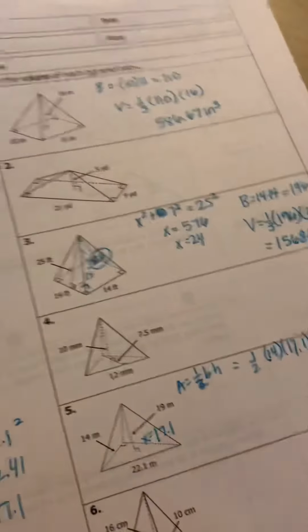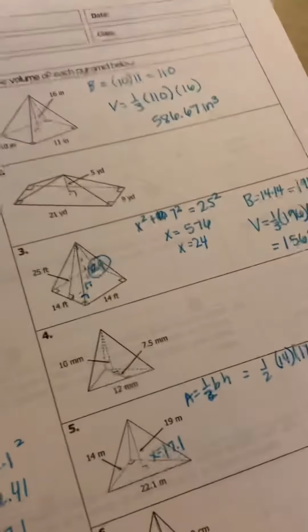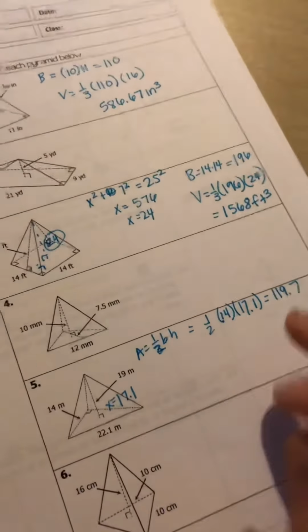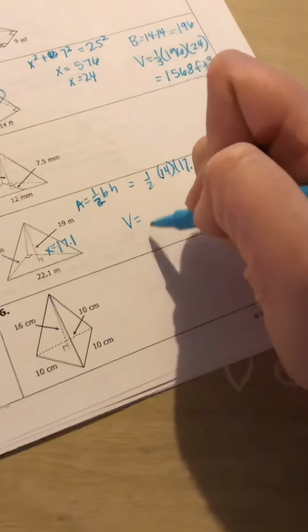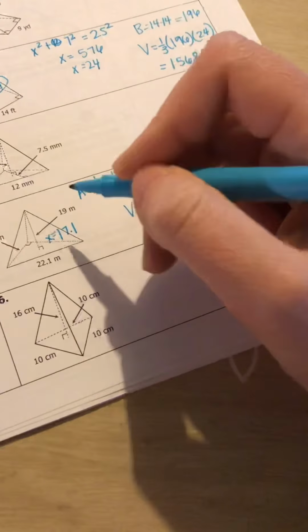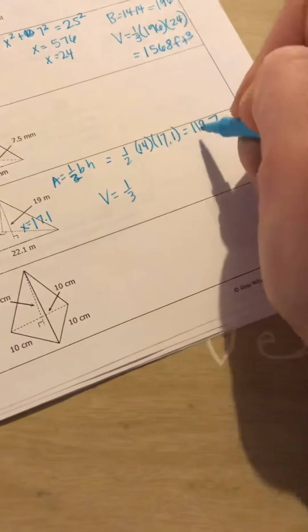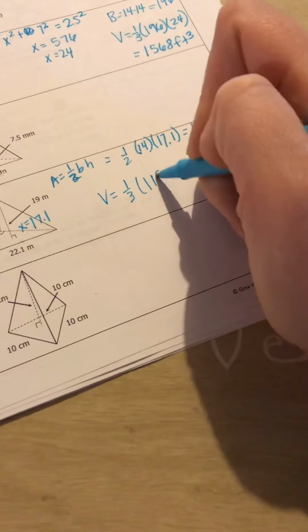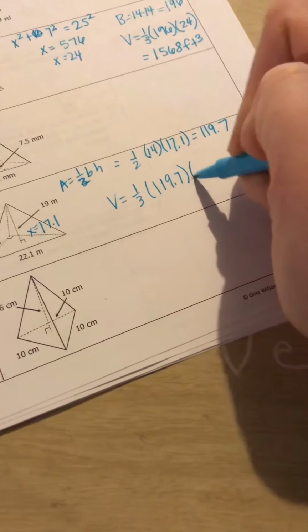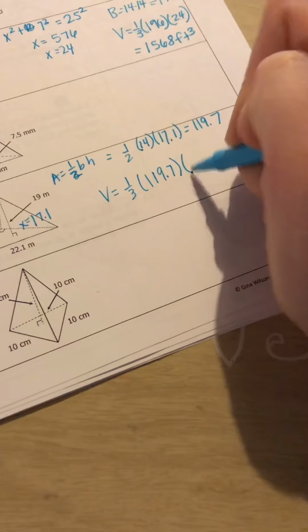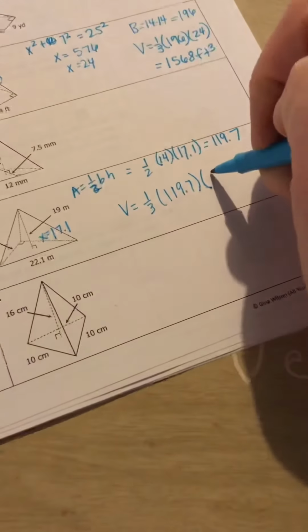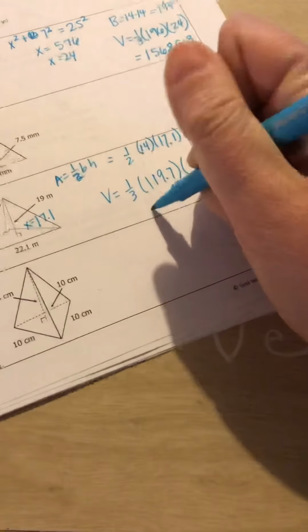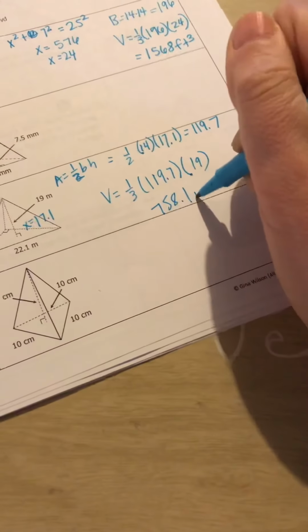I am buzzing through these. You can go back through, pause me, so that you can try it on your own first, because I really am just flying through this. So then the formula for the volume is 1/3 area of the base, which is 119.7, times the height, which is this 19 right here. So you should get 758.1 meters cubed.